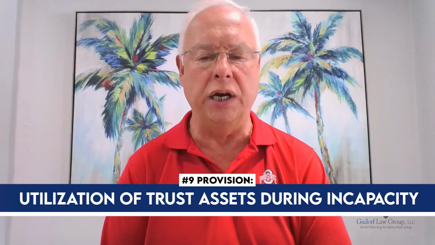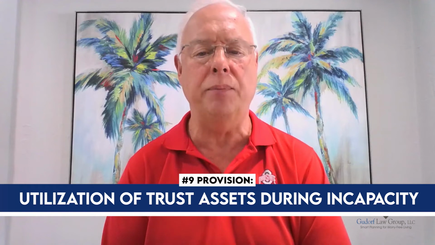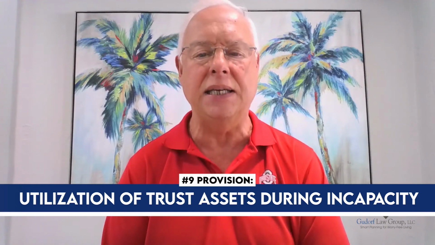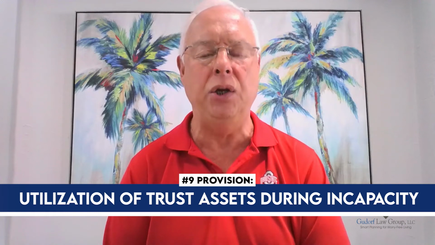In addition to determining whether you are incapacitated or not, we should include some provisions within the trust document that say how trust assets can be utilized during any period of time that the trust maker is incapacitated. For instance, do we want the trust assets to be available to the trust maker who's now incapacitated, perhaps to provide care for them at home or in assisted living or in a nursing home? Do we want the trust assets to also be able to be utilized for a spouse or for dependent children?